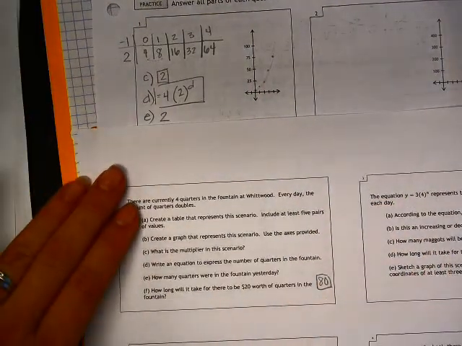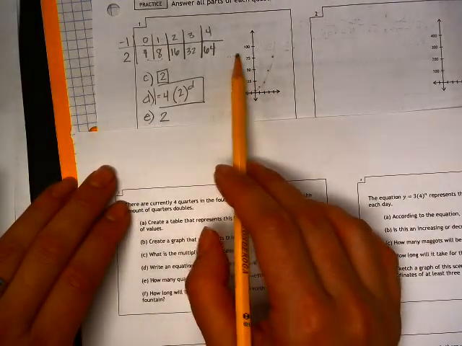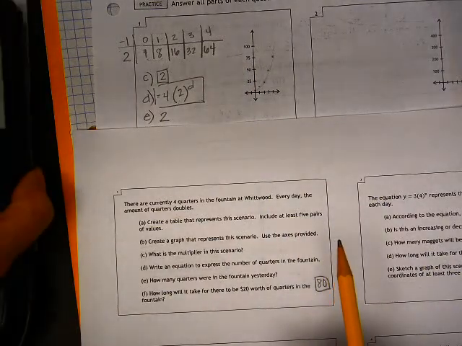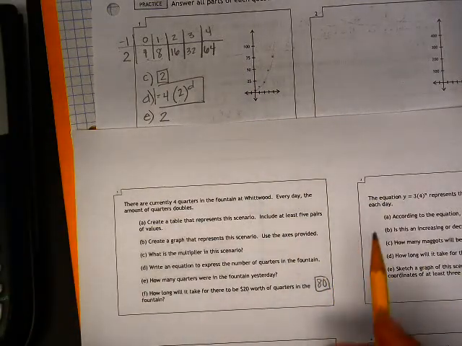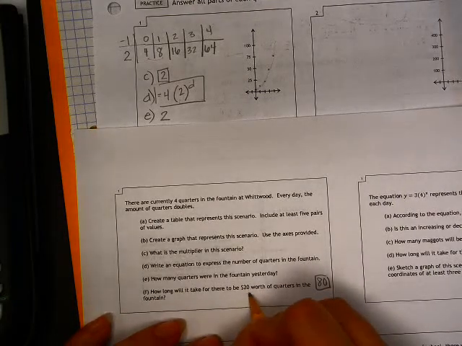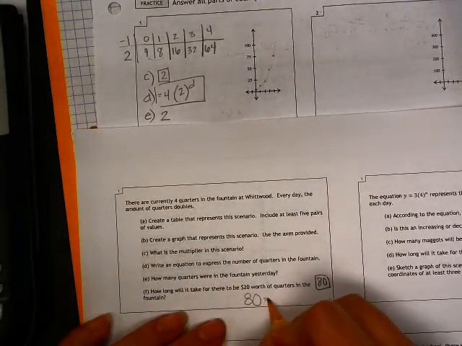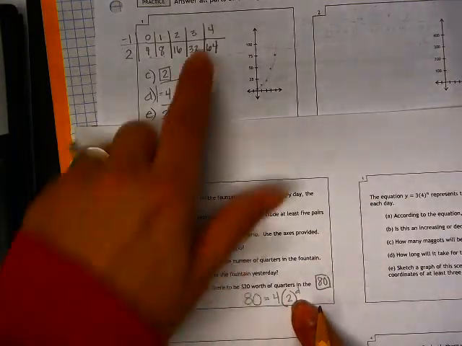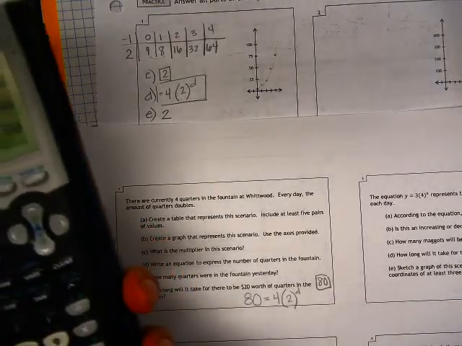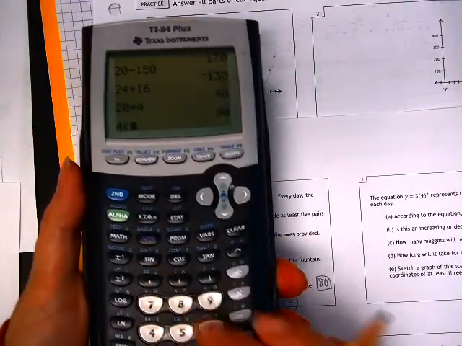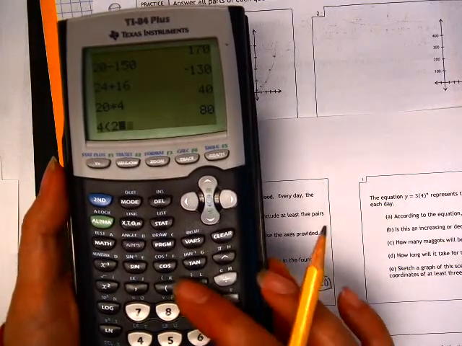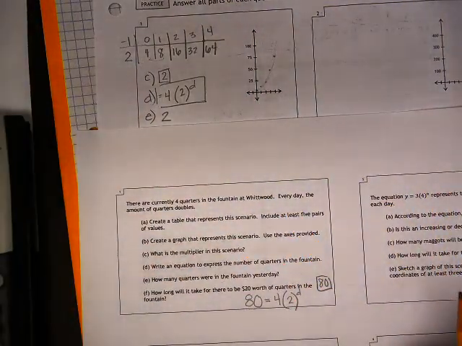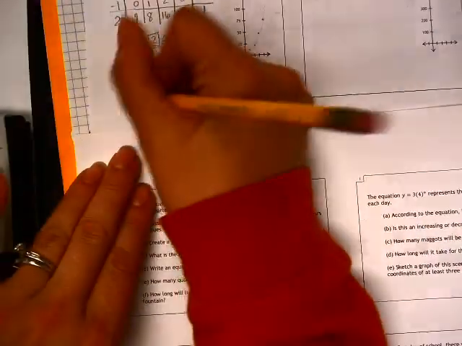Now, really, I'm pretty close. You could just keep going here and say, I want to have 80. When is 80 equal to all of that? I've already plugged in 4, so I'm going to go ahead and plug in 5. 4 times 2 to the 5th power is 128. So it's definitely between day 4 and day 5.